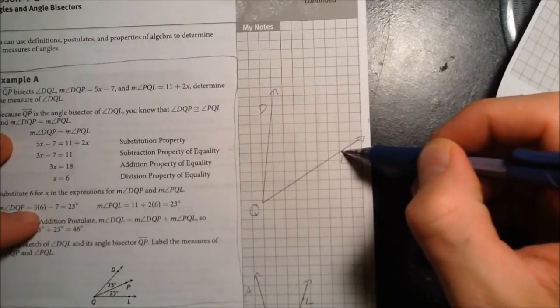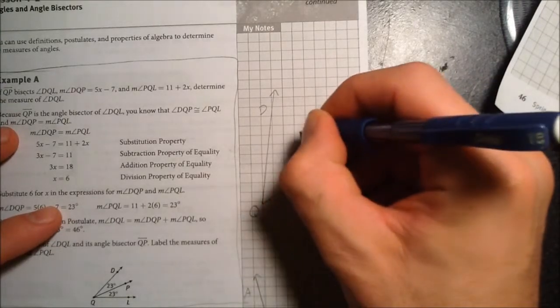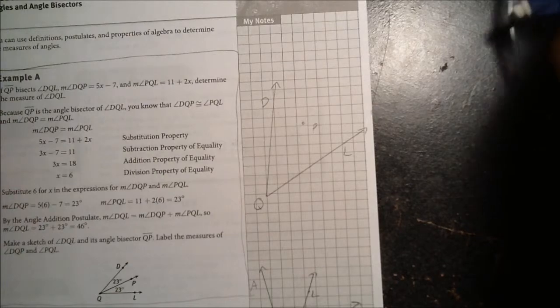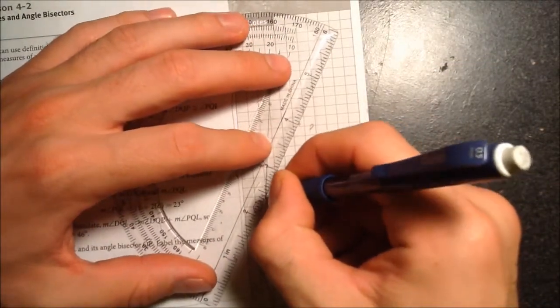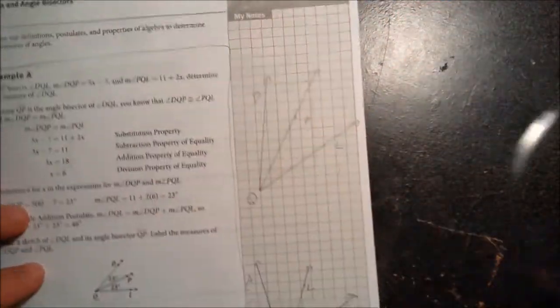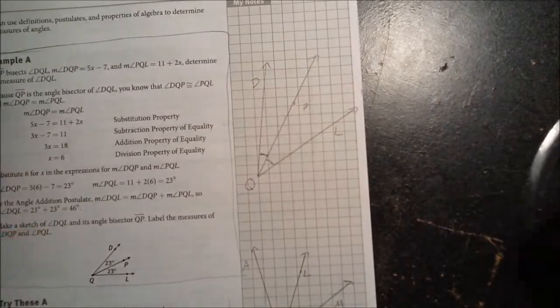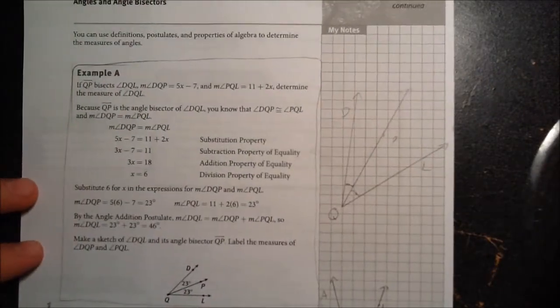And it said that ray QP is bisecting it. So that means P is in the interior, but not just anywhere. It has to be at a certain point that, when you draw ray QP, it bisects these two angles. So this guy is congruent to that guy. If the two angles are congruent, then their measures are equal.